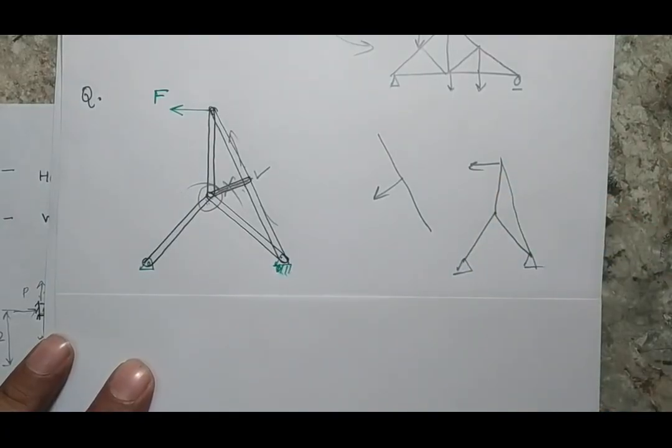So here we have seen how we can calculate the zero force members and what to do when we find the zero force members in our truss. Thank you.